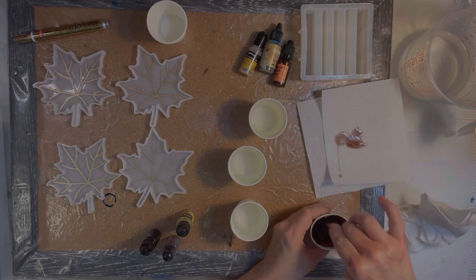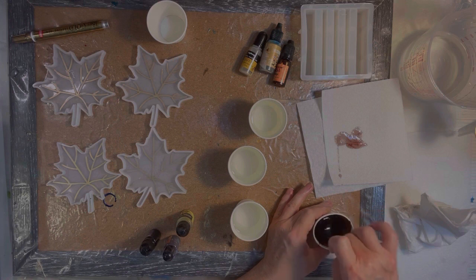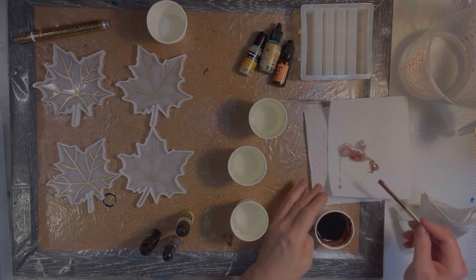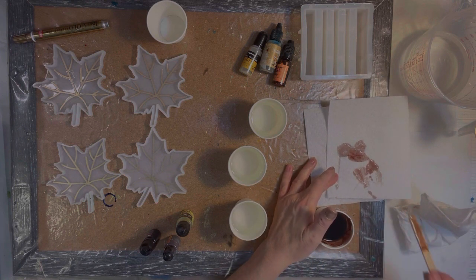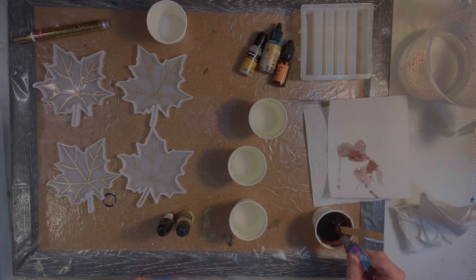Make sure I mix it better. It's got a purple hue to it, so let's maybe put another drop in. Oh, you're going to put more purple in? No, no more purple. Browns, please. All right, that should be good.